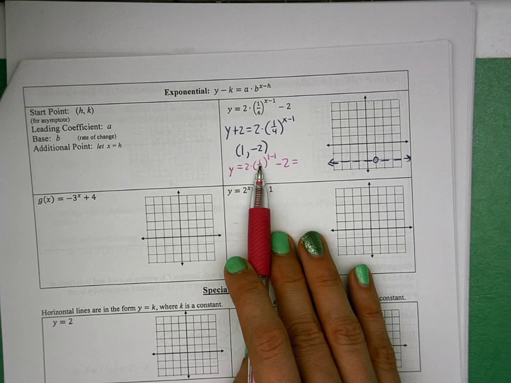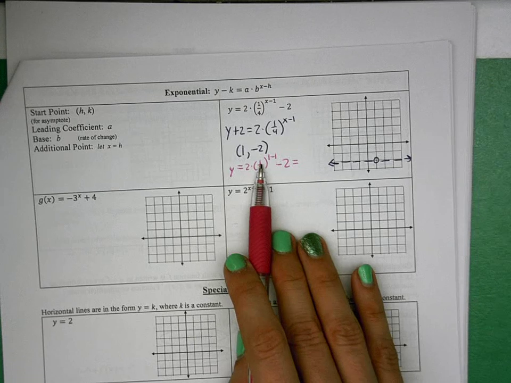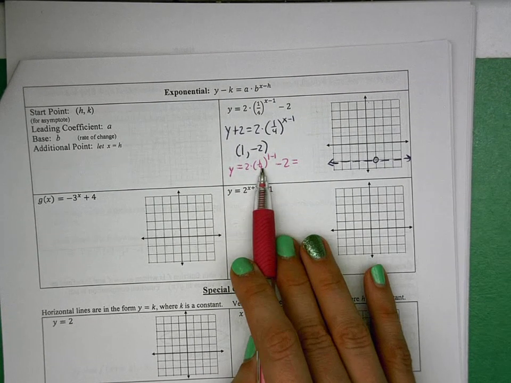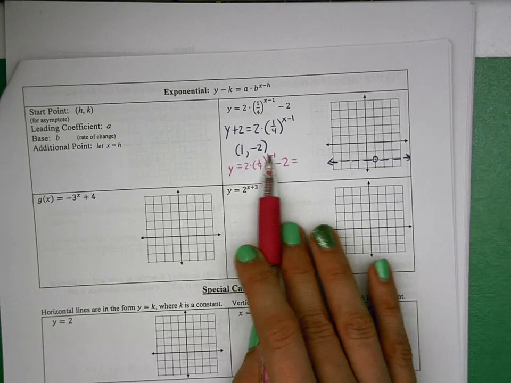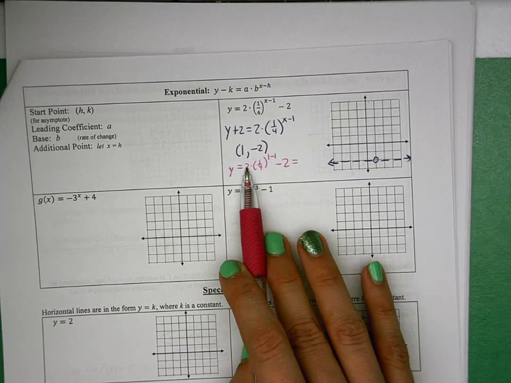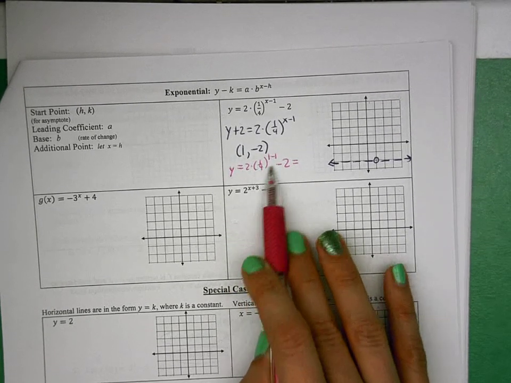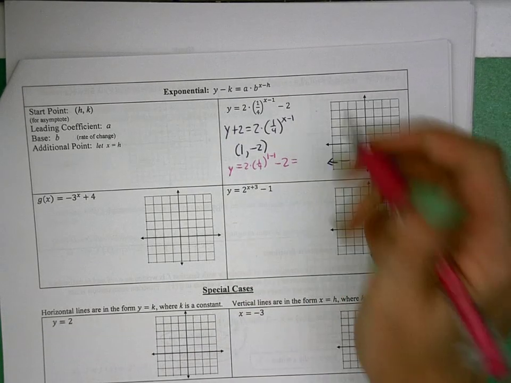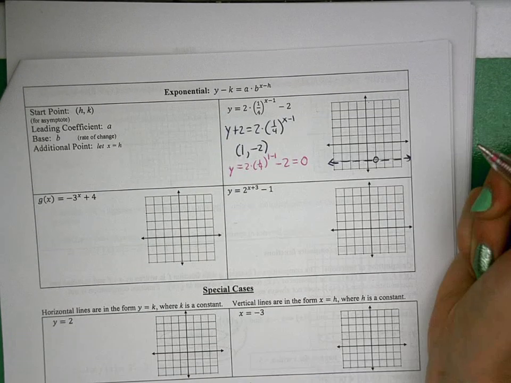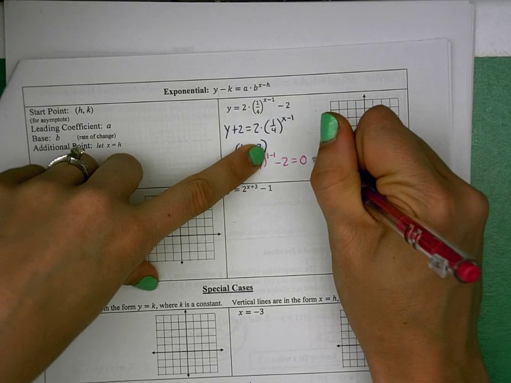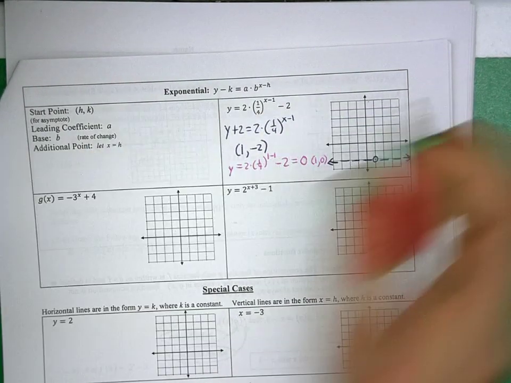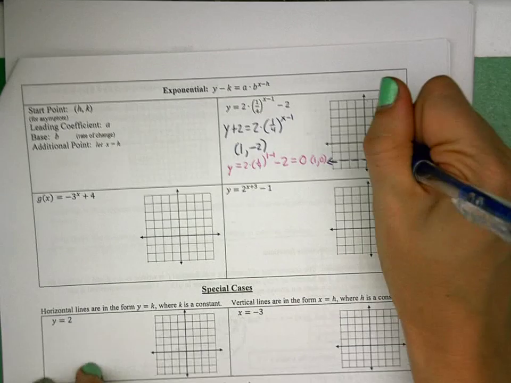Okay, but it makes 1/4 to the 0 equal 1. So this entire term here is going to equal 1. So we have 2 times 1, or 2, minus 2, which is 0. And so I have a coordinate at 1 for my x, 0 for my y. 1, 0.